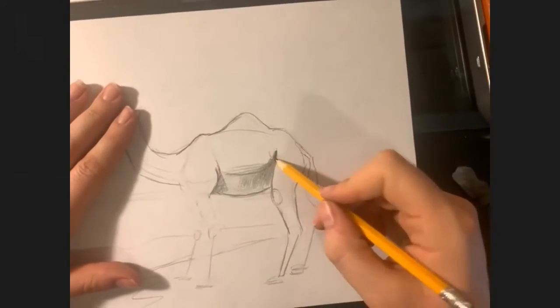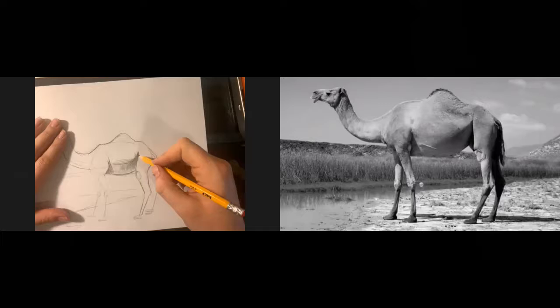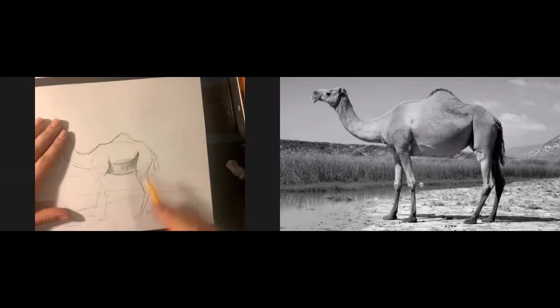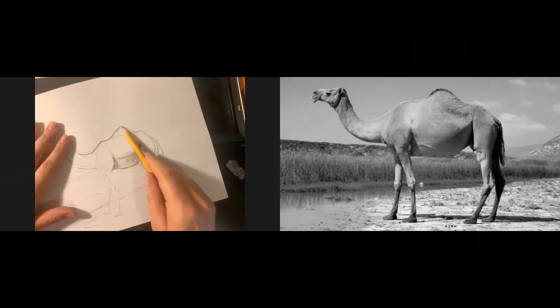So right here, I know that eventually, to separate this leg from the rest of the torso, I'm going to have a really, really dark spot right here instead of a full line. That's going to carry the eye through the drawing. I'm just going to lightly go over this whole torso of the camel.